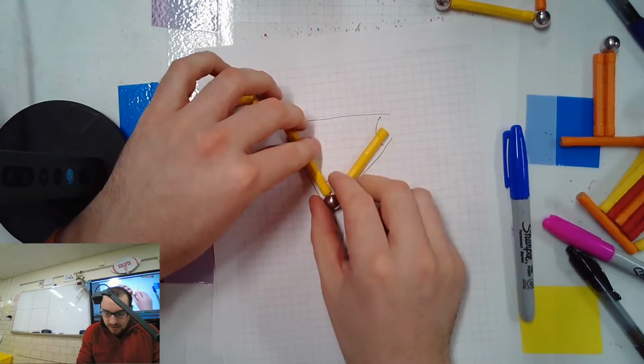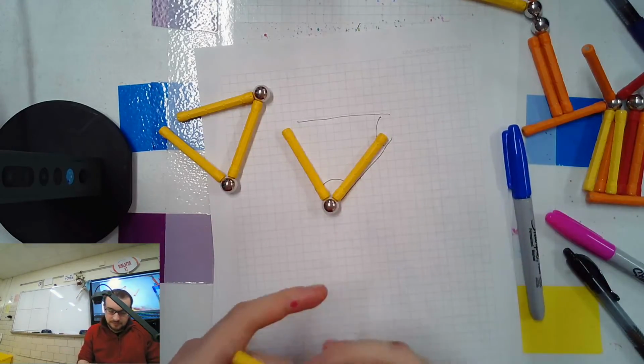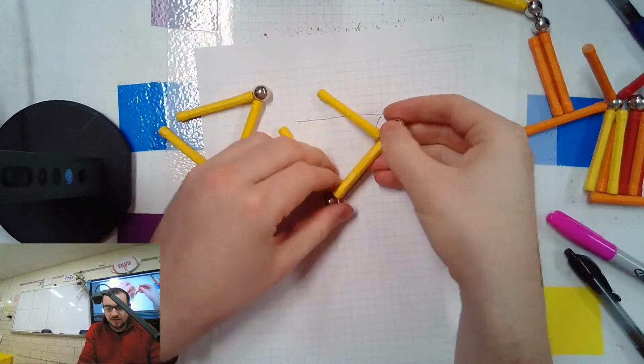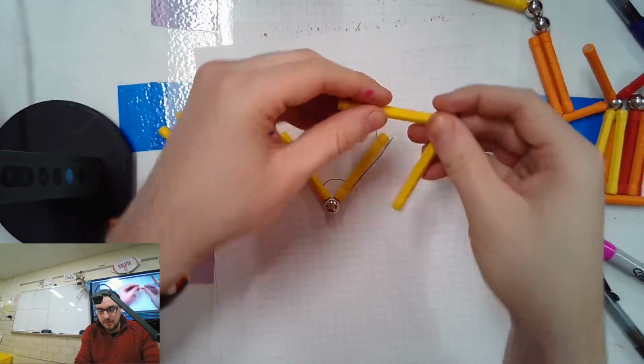So using the same angle and this same angle, right? Again, it has nothing to do with the side lengths, but it has to do with the angle. So there's that angle. There's this angle.